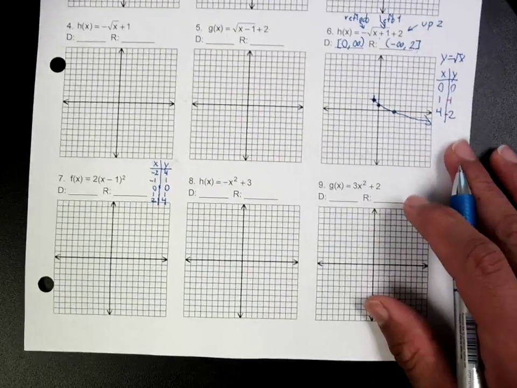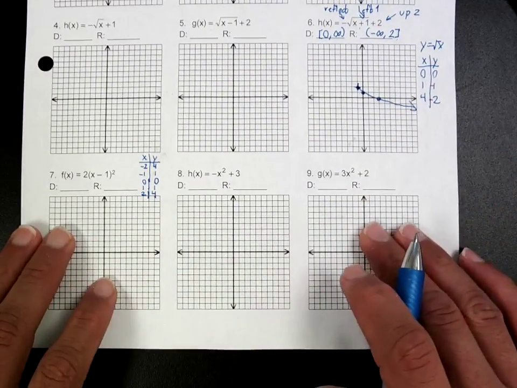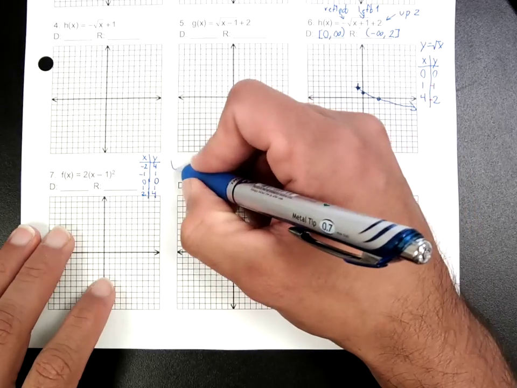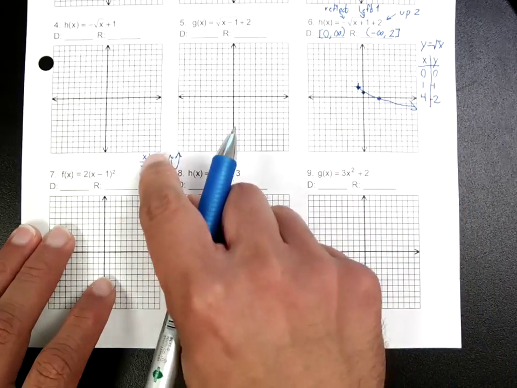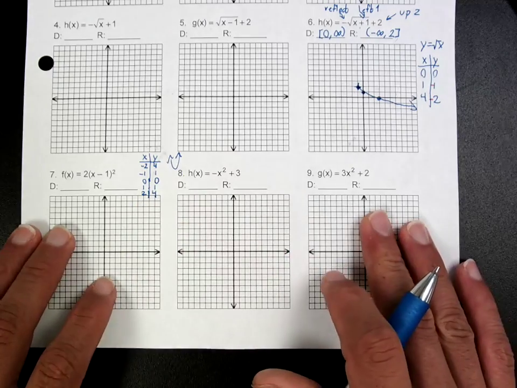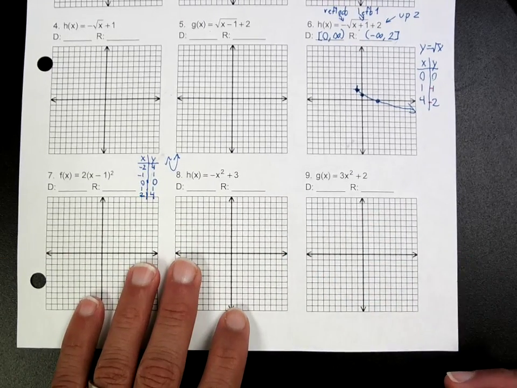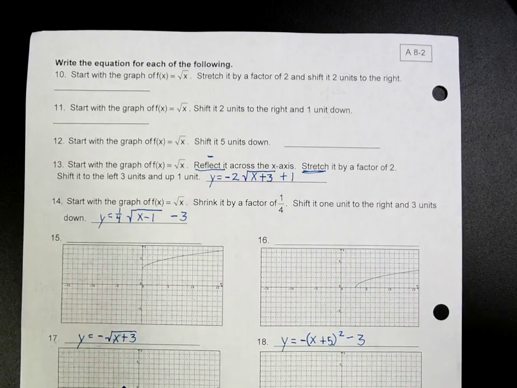Please notice on these last few that these are quadratics, so they should be parabolas. You should use these points right here. I'm not going to do this for you. Look at the notes A1 if you have any questions. On the back, notice I already actually did this.